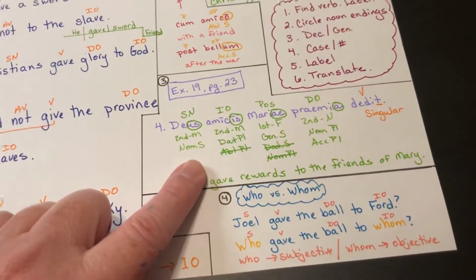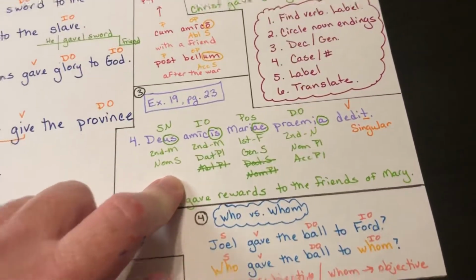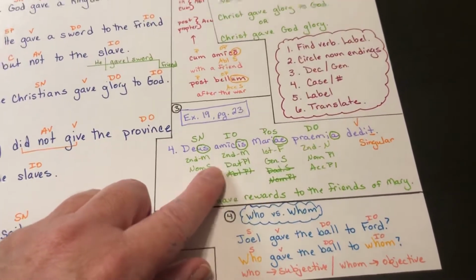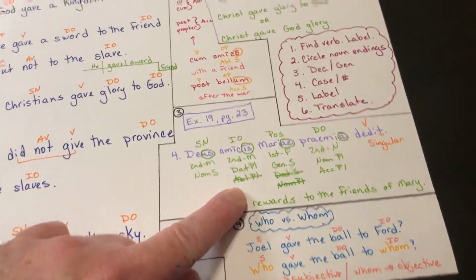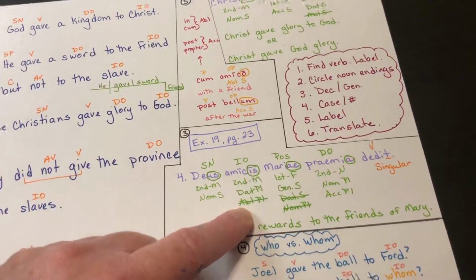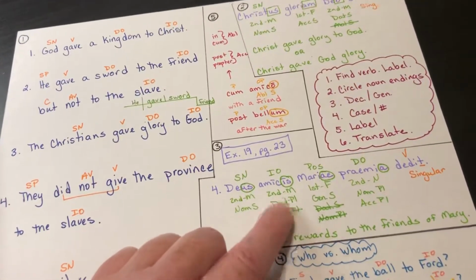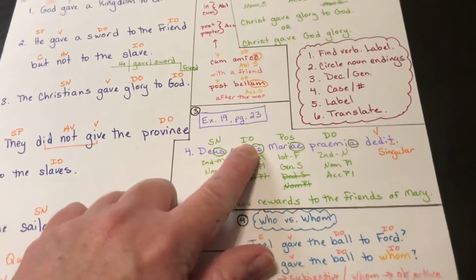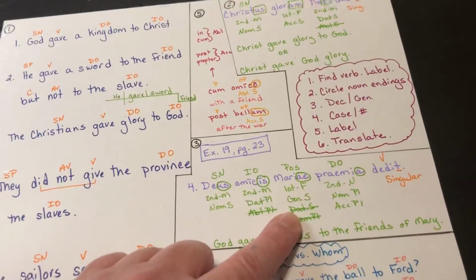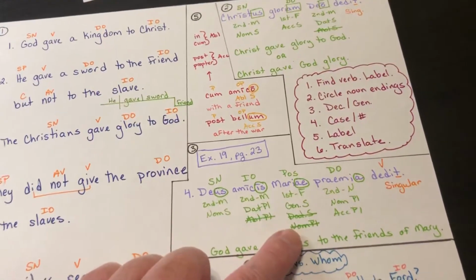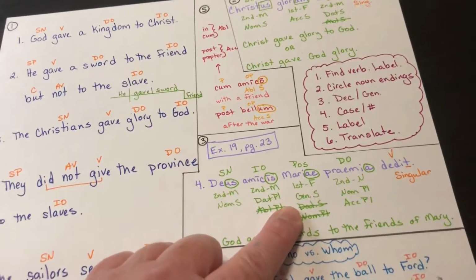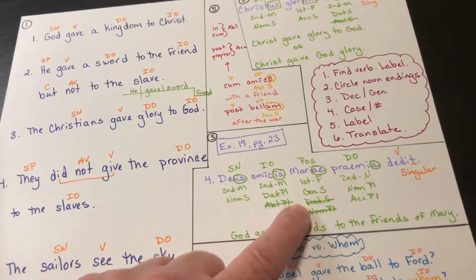So then we looked through the rest of them. At this point, we hadn't been introduced to the ablative, so somebody said, well, it can't be ablative because we don't have any prepositions yet. So good job there. Dative means it must be the indirect object. Down here, we knew it wasn't nominative plural, but then we had to decide was it genitive singular or dative singular.